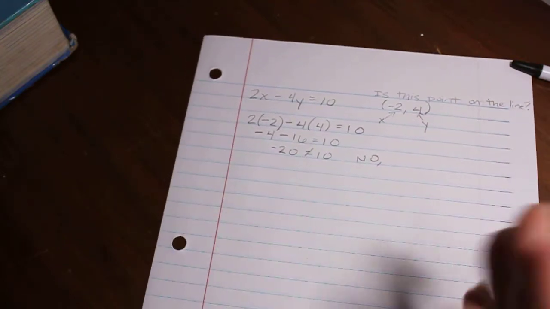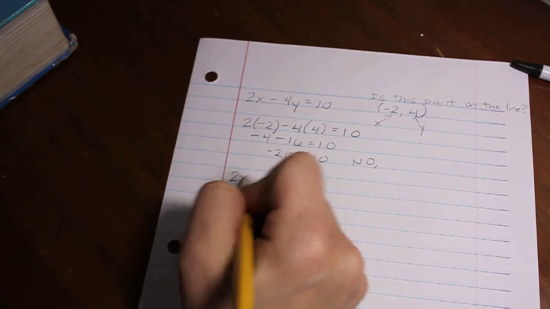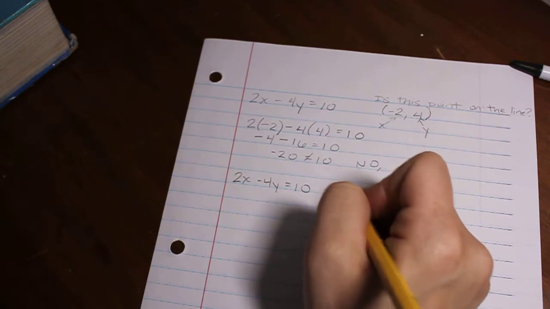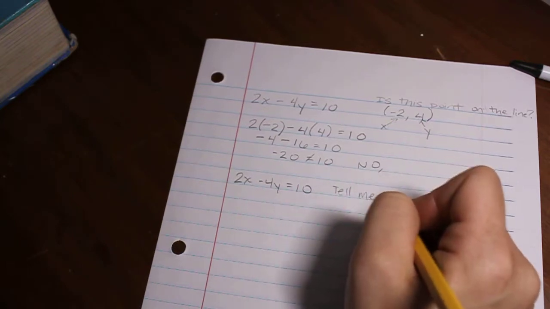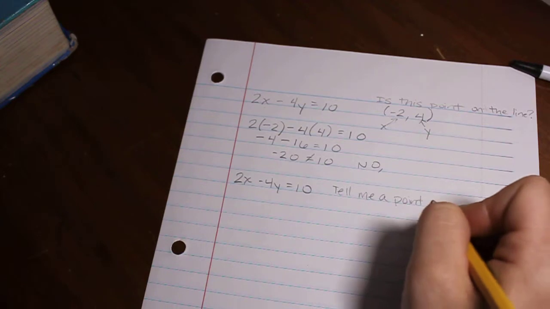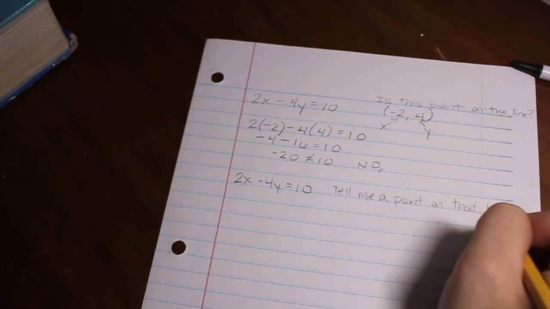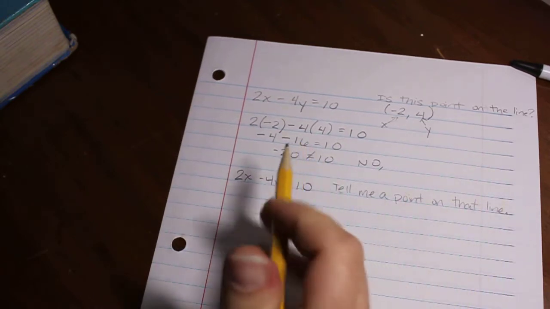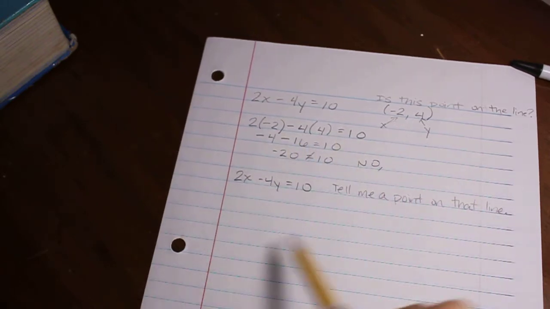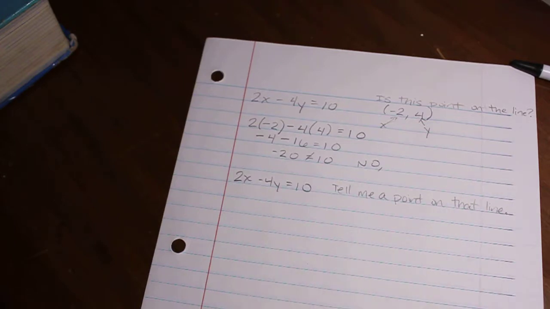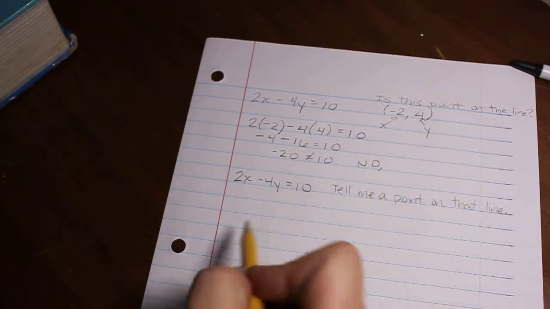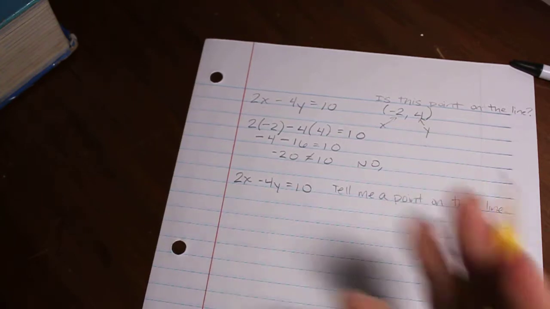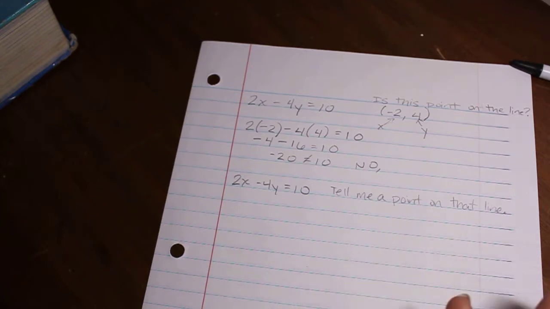What if they said, here's an equation, tell me a point on that line? Well, there are an infinite number of answers for that because that line goes forever and ever and it crosses an infinite number of points. So you can pick any value for x or any value for y, solve for the other variable, and that would give you a point.